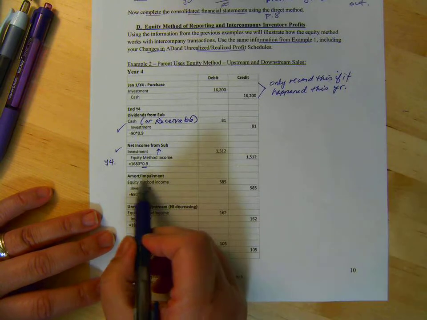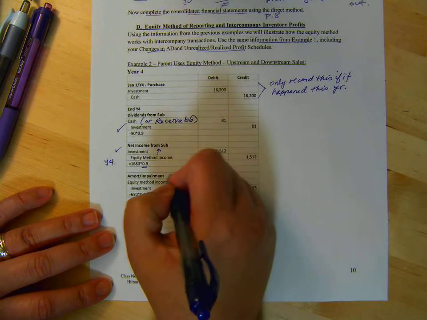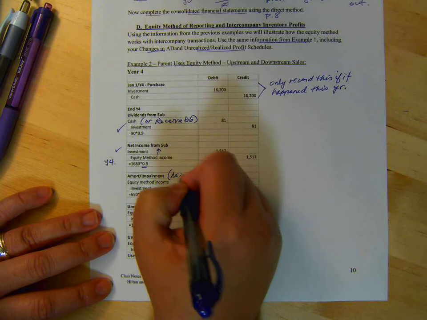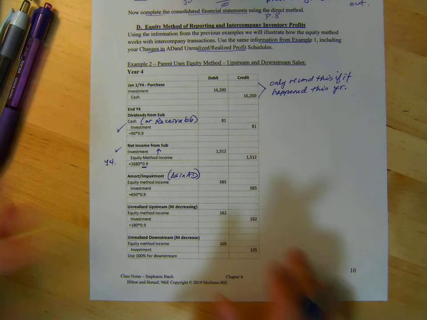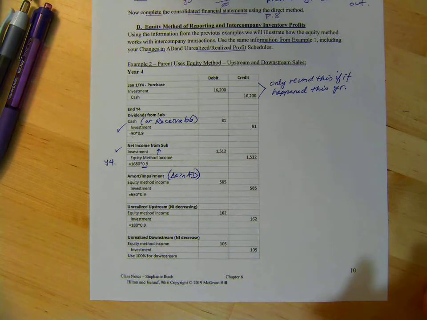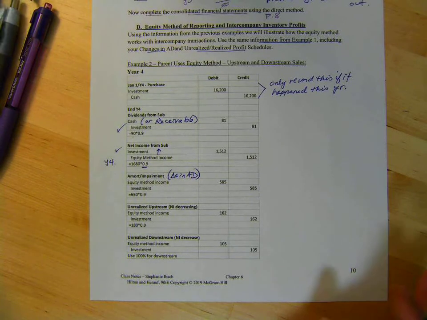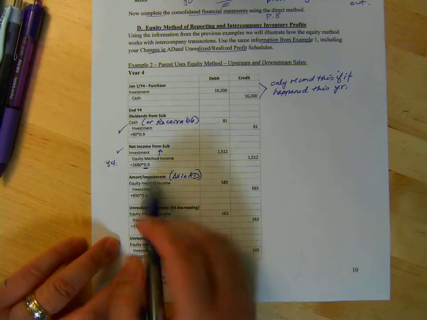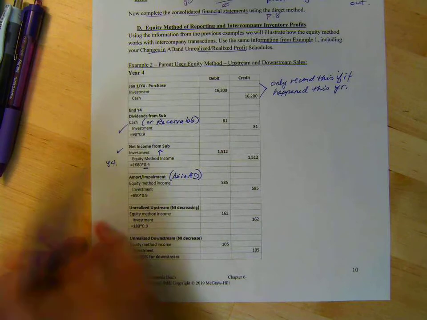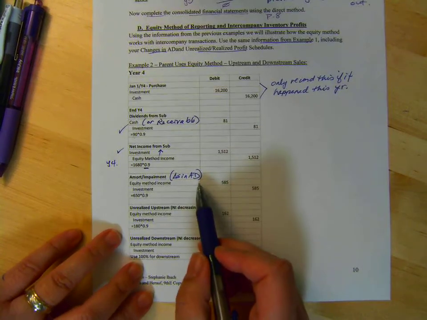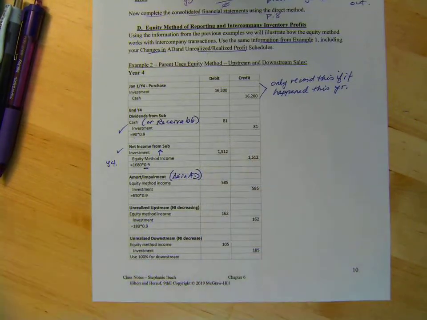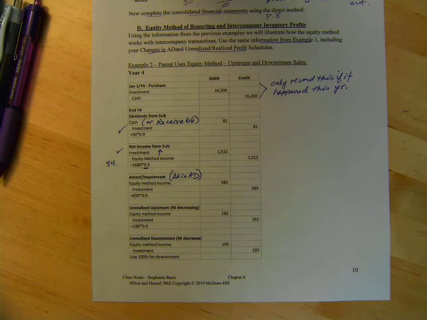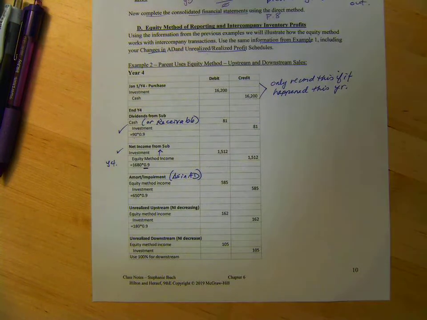Now, amortization, impairment, or changes in AD, they're called different things. Okay? So if you see amortization, impairment, that's changes in AD. Because we'd impair goodwill and we'd amortize our other assets. So let's look at year 4's amortization impairment, which is on page 5.